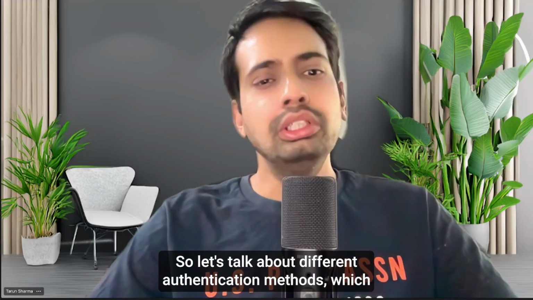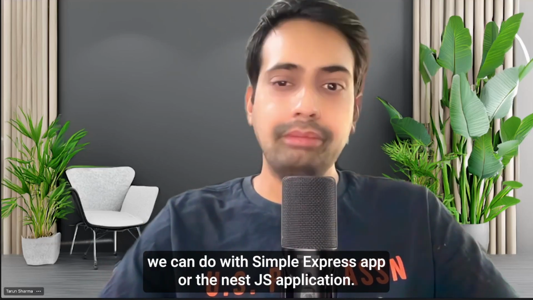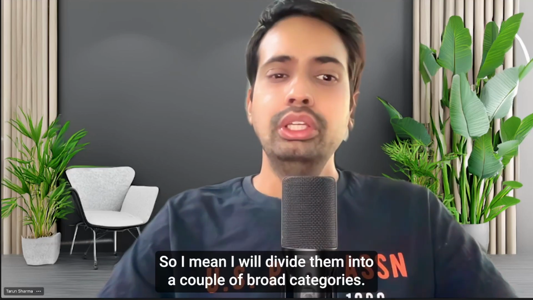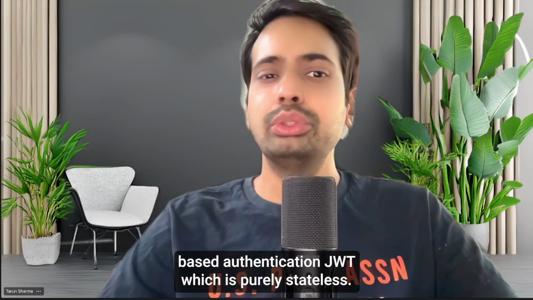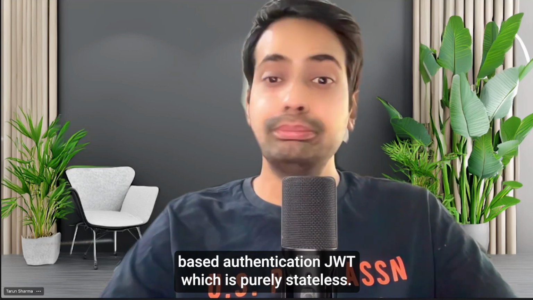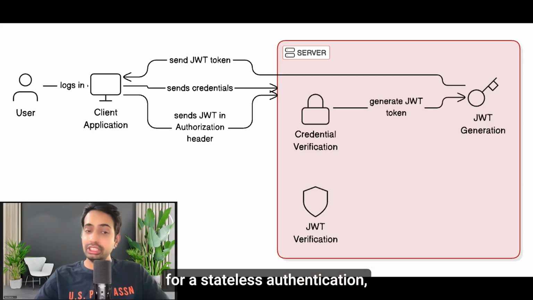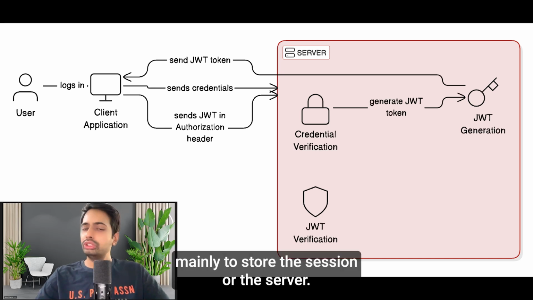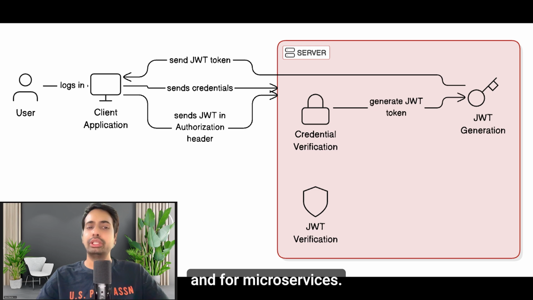Hi everyone. So let's talk about different authentication methods which we can do with a simple Express app or the NestJS application. I will divide them into a couple of broad categories. Let's say token-based authentication, JWT, which is purely stateless. We use JSON Web Token for stateless authentication. No need to store the session on the server. It is ideal for single-page applications and for microservices.